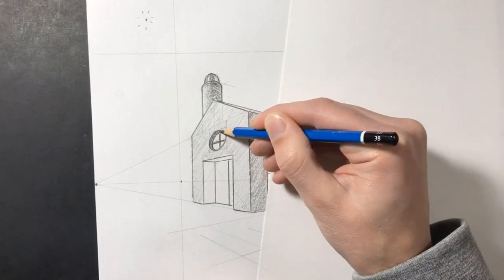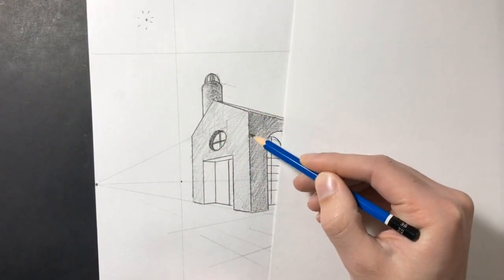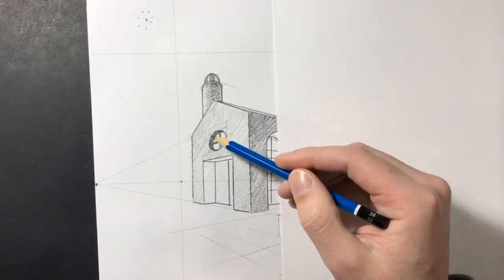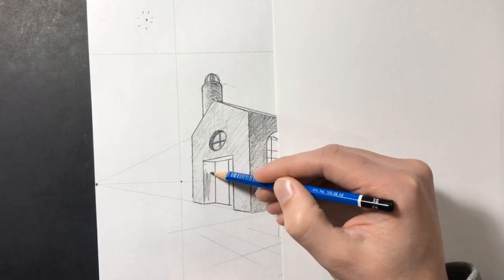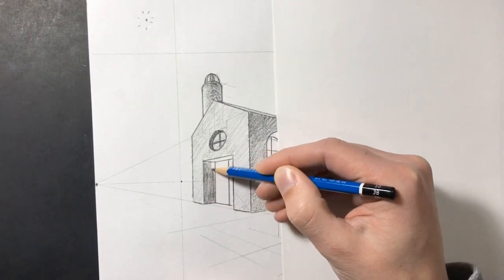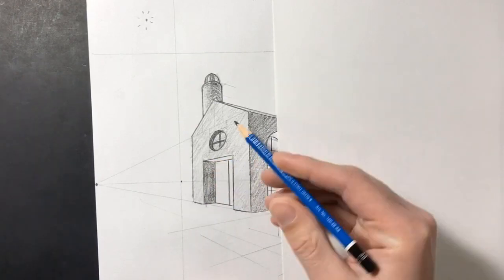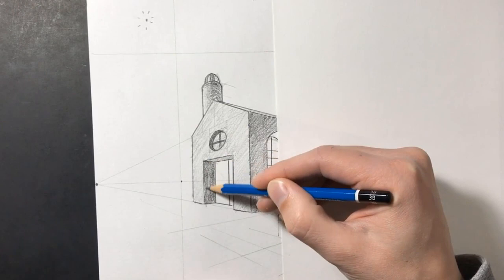Now I'm going to add in my core shadow on this edge since it's on that side of my perspective. I'm going to darken in that window just a little bit. And now I can add my core shadow to this side of my wall since it's also on the side that has my core shadow on it. And then I'll shade in this top area.